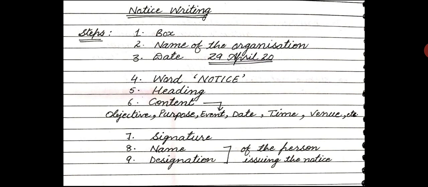The next is the heading, topic, title, whatever you say, subject, but we call it heading. Again, it should be in the center. Then comes your content. What is included in your content? Your content includes your objective, purpose, and any event. If any occasion, event, or celebration is there, then the way you invite people, date, time, venue, everything you are to include in your content.